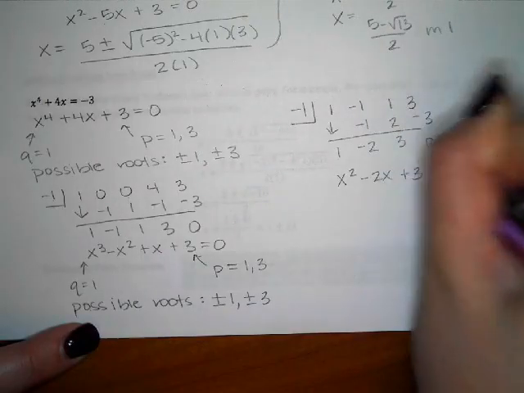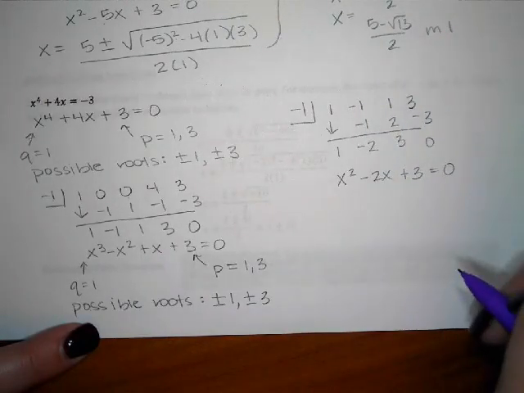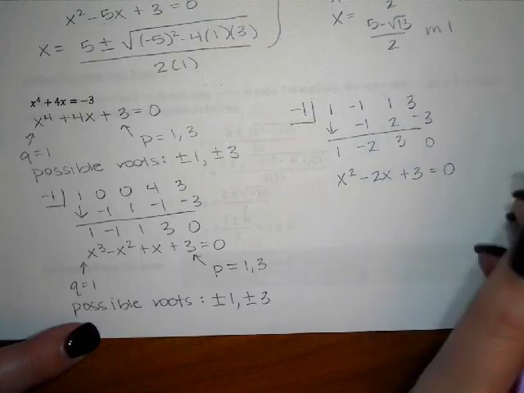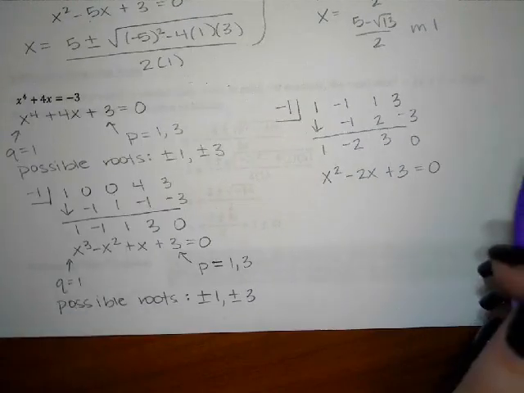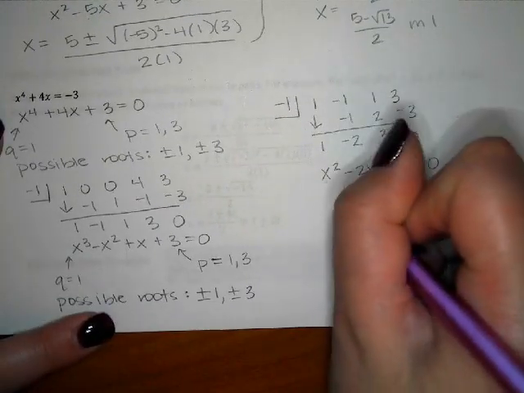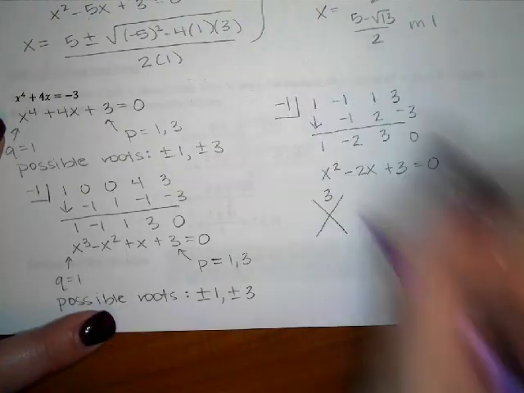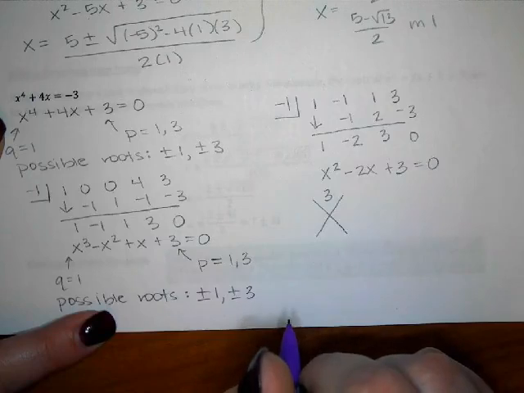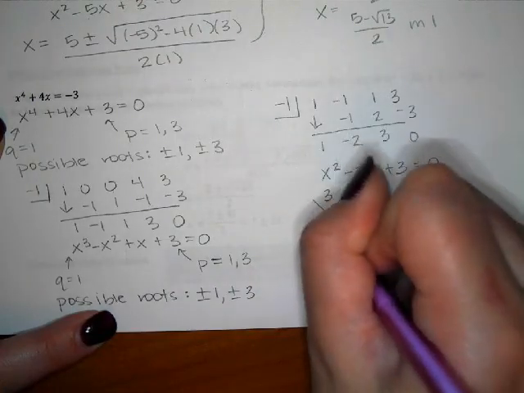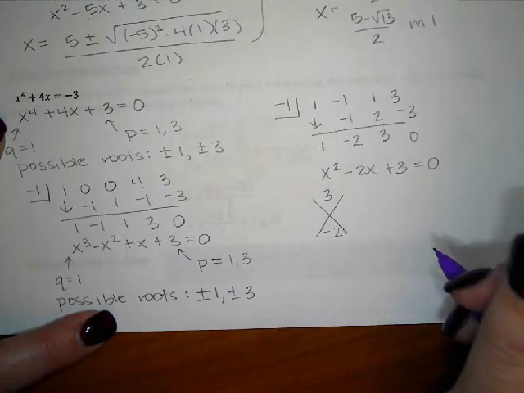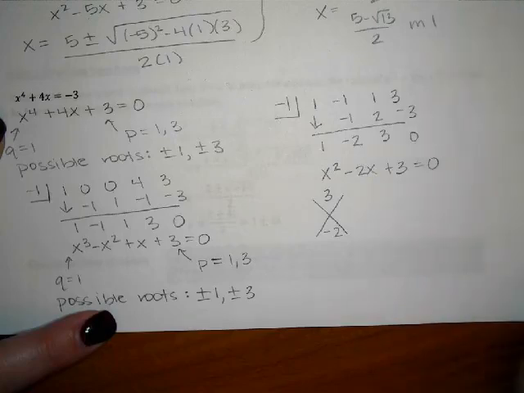And so we have to solve this quadratic either by factoring or by the quadratic formula. I can factor this. Two numbers that multiply to 3 and add to negative 2. Oh, bummer. No, you can't factor that. So that's going to be a quadratic formula problem.